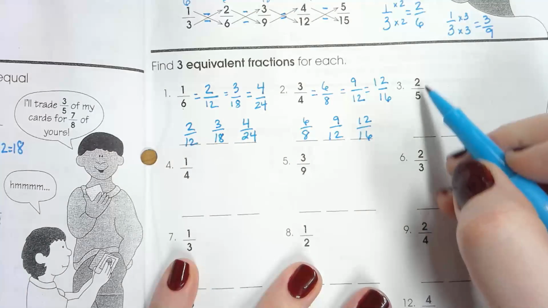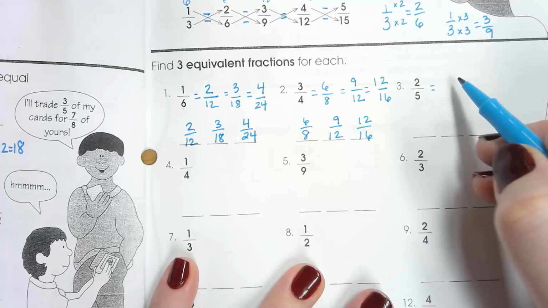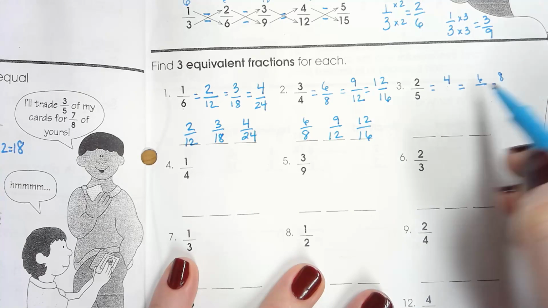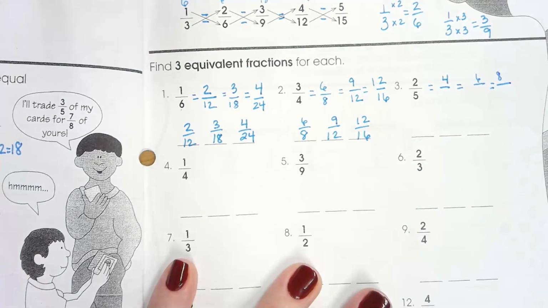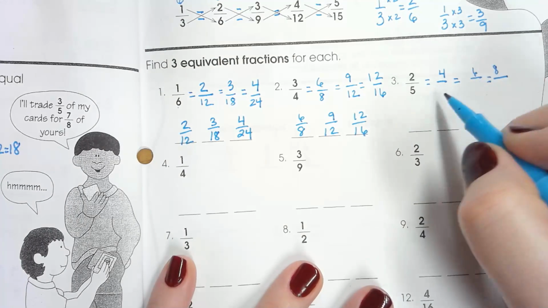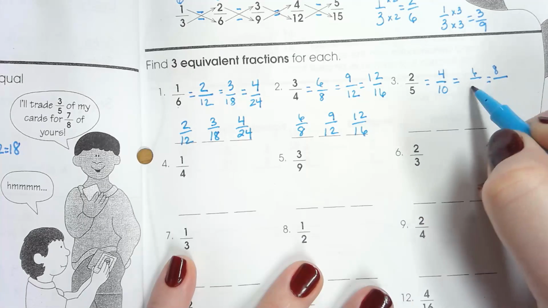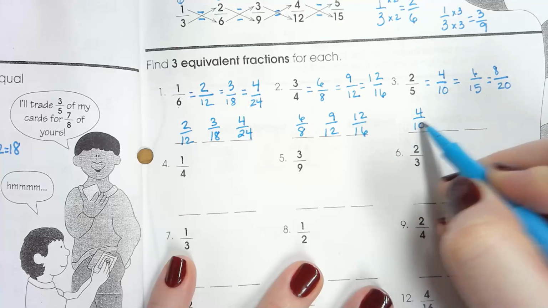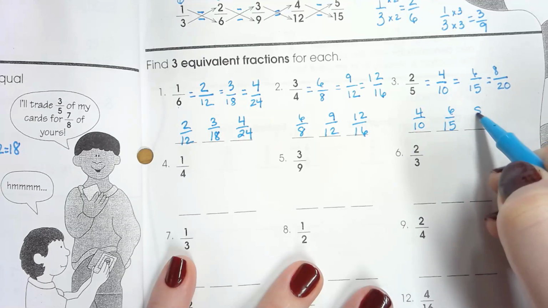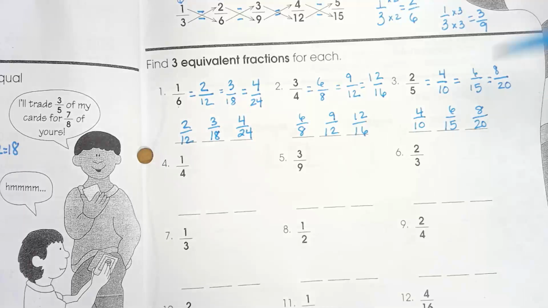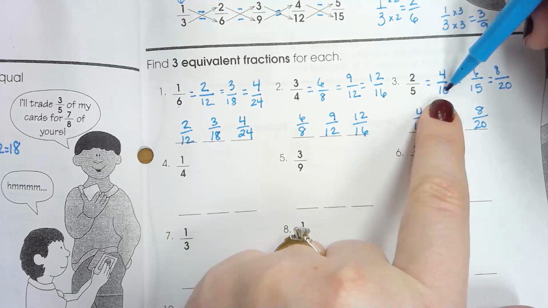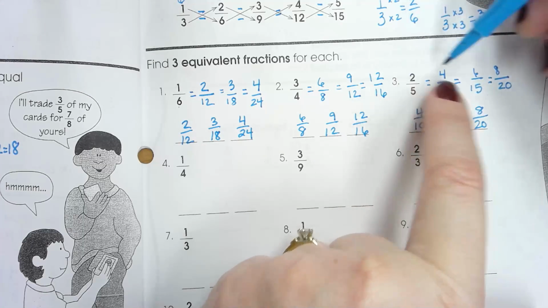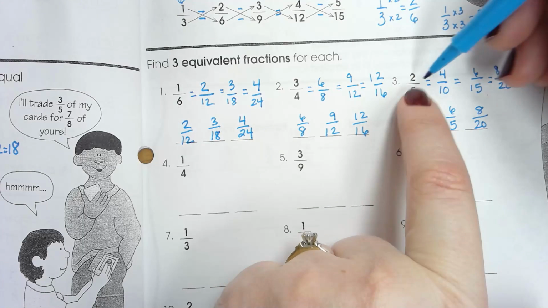Let's try that for 2/5. Count up by twos, 2, 4, 6, 8, right? Make your line separating numerator and denominator. Count up by fives for the denominator, 5, 10, 15, 20. Now, if you don't skip count correctly, you're going to make mistakes. So it might be better for you to multiply, right? It might be better for you to say 5 times 2 is 10, 5 times 3 is 15, 5 times 4 is 20, 2 times 2 is 4, 2 times 3 is 6, 2 times 4 is 8.